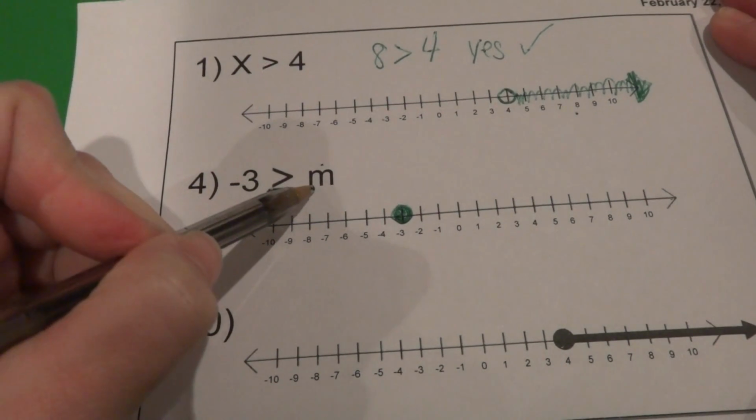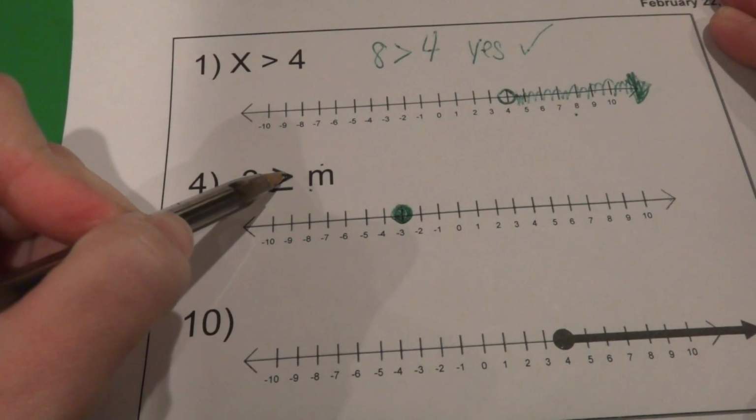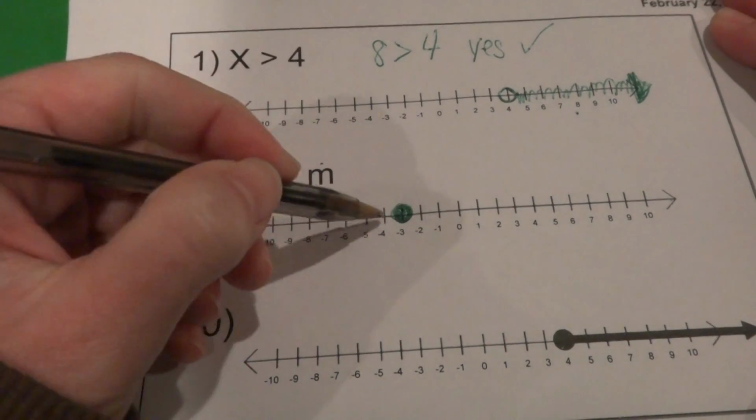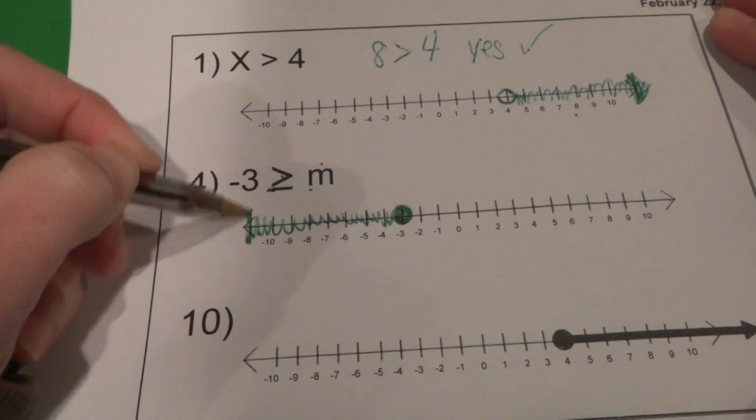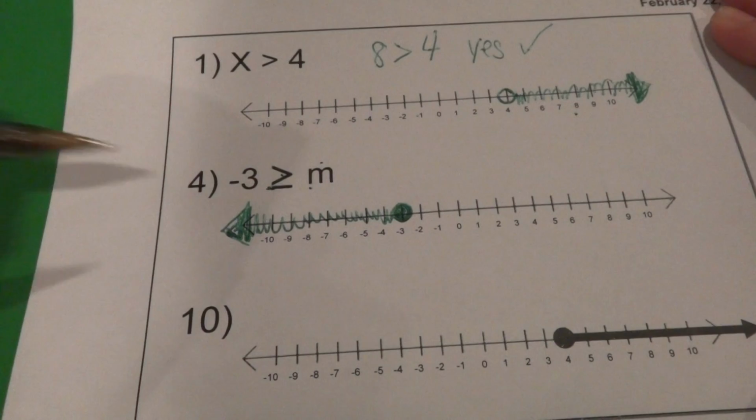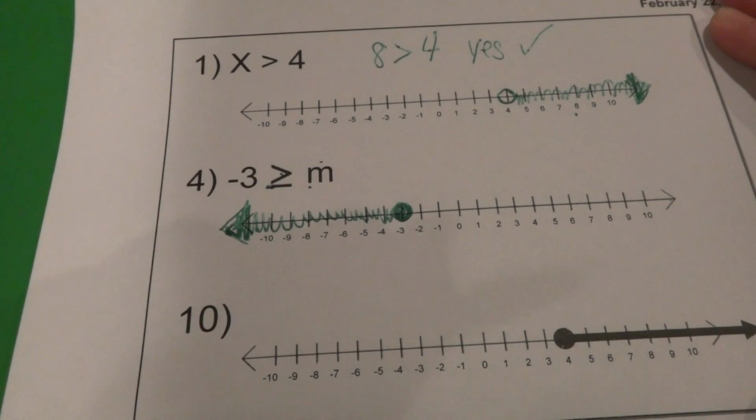Now it says m is less than, so I'm going to shade all the numbers that are less than -3. That means I'm going to shade to the left. And now I've just created a picture of the inequality m is less than or equal to -3.